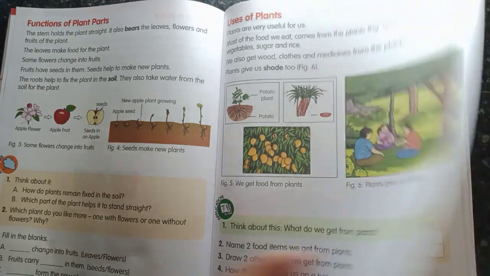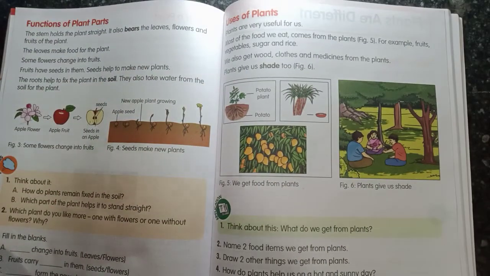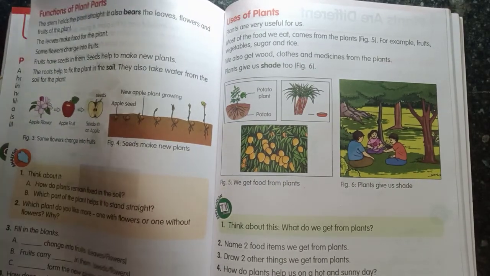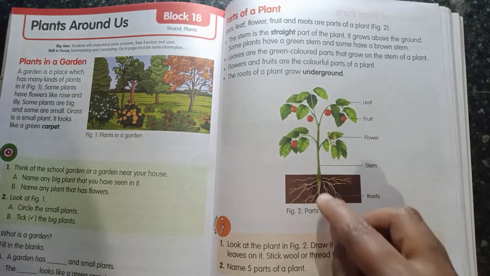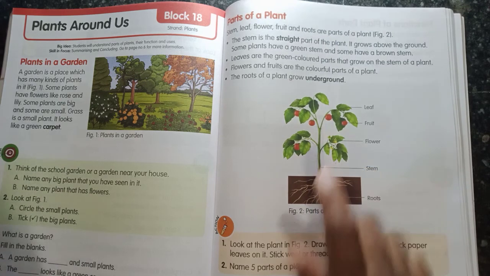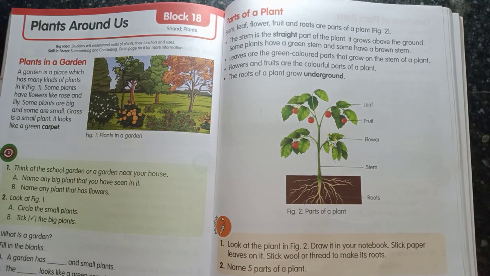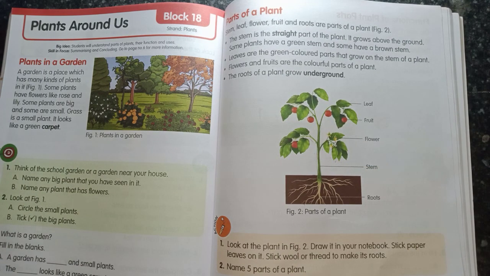I'm really very much surprised, aren't you, children? So I want all of you to read this lesson, look at the plant, observe the plant, and try to tell all the parts of the plants. Soon I will be giving you the notes by this weekend.